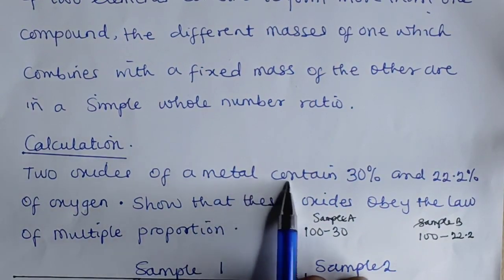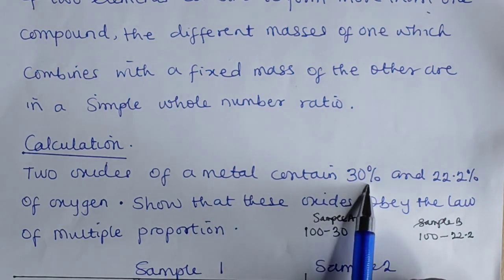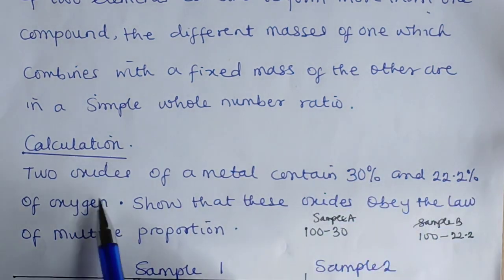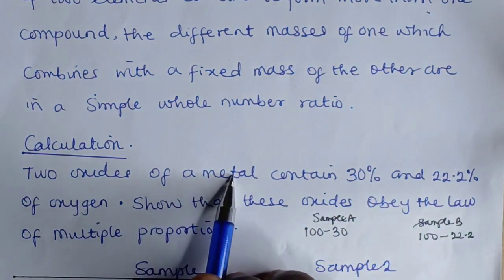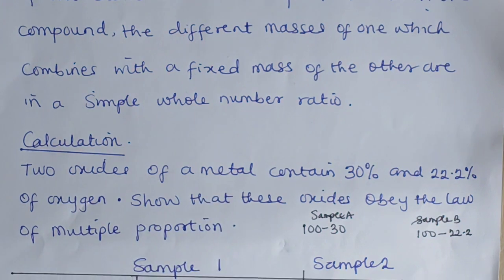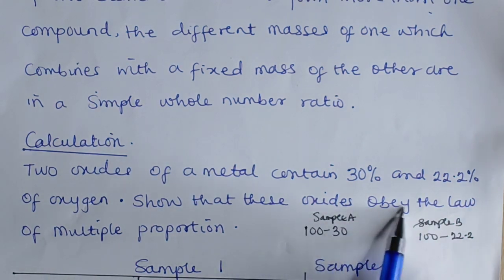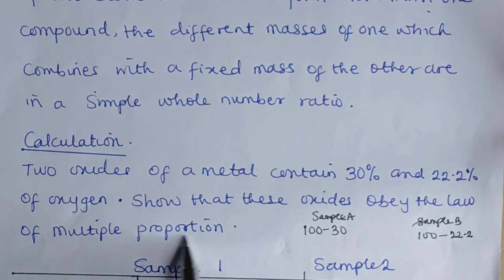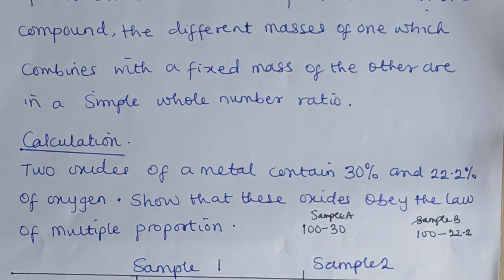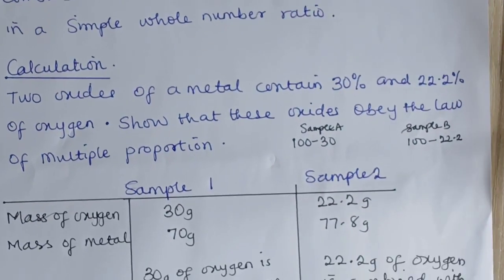Two oxides of a metal contain 30% and 22.2% of oxygen. Oxides of a metal here that we are referring to is, for instance, copper. So we have copper 2 oxide, copper 1 oxide, two different compounds, to form more than one compound. Show that these oxides obey the law of multiple proportion, that is, they have different proportions, and they are always in a simple whole number ratio.